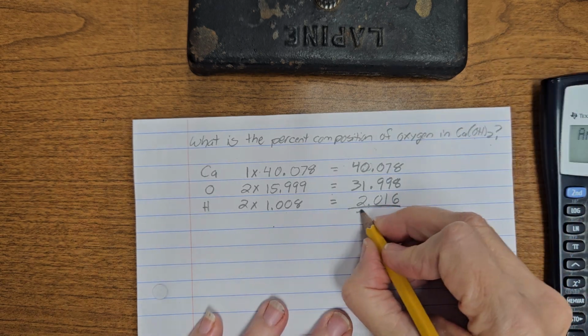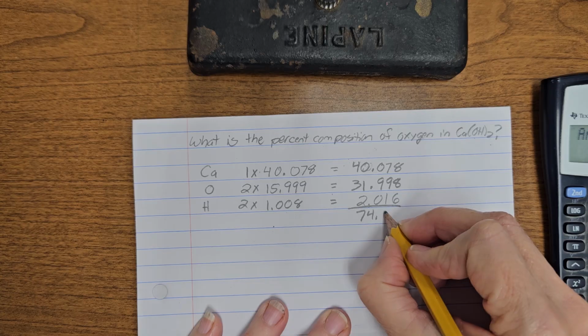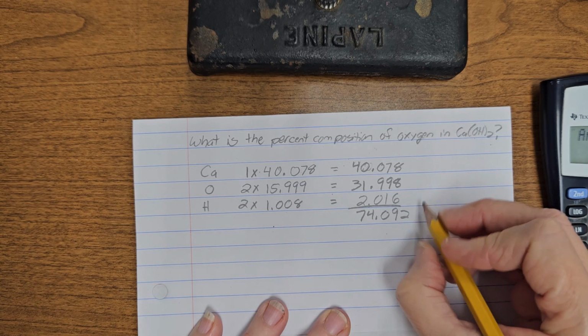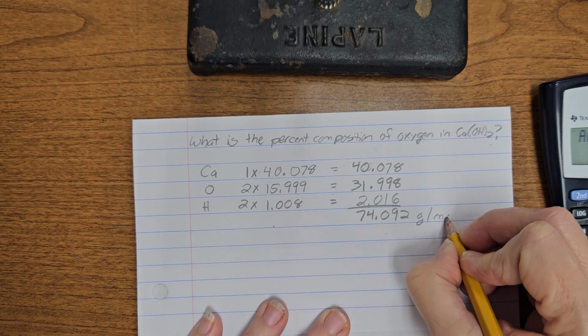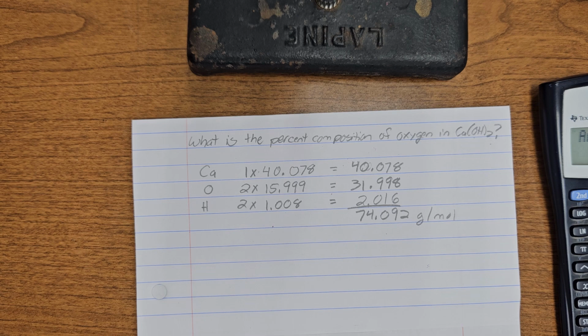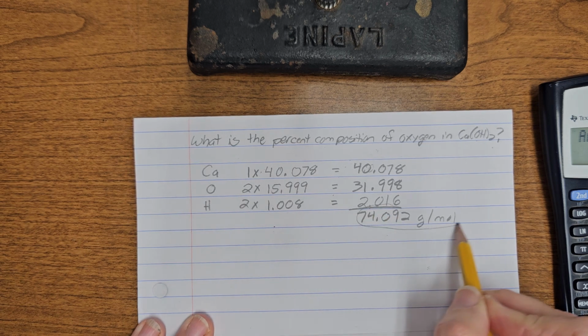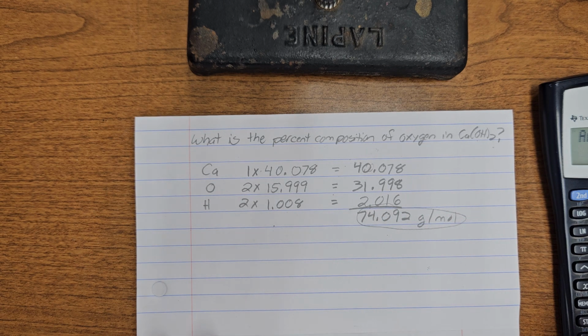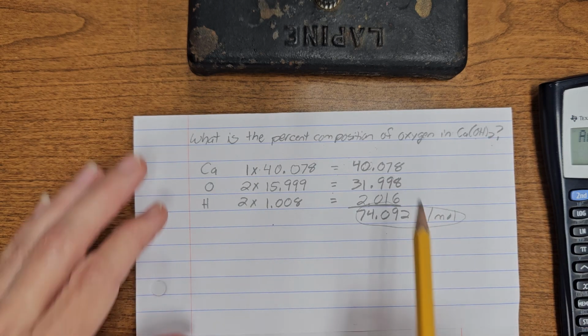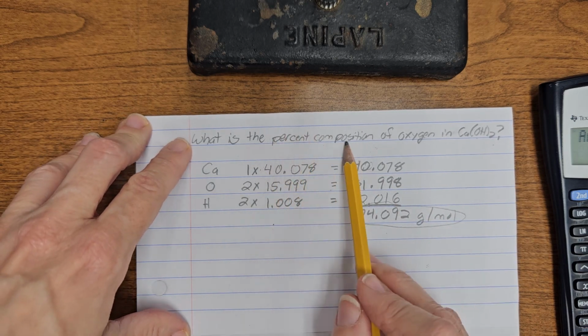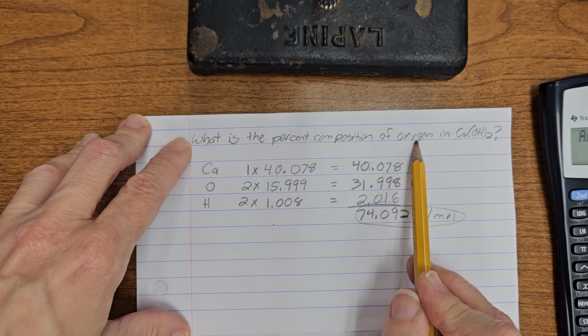And I get my final answer of 74.092 grams per mole. So this is our molar mass, or our formula weight, or our formula mass for calcium hydroxide.